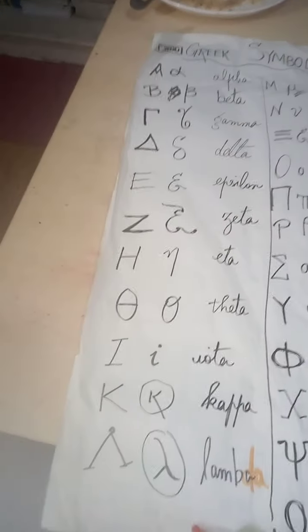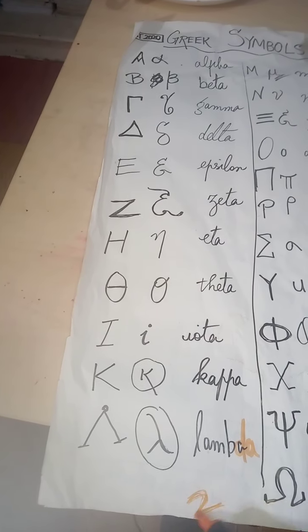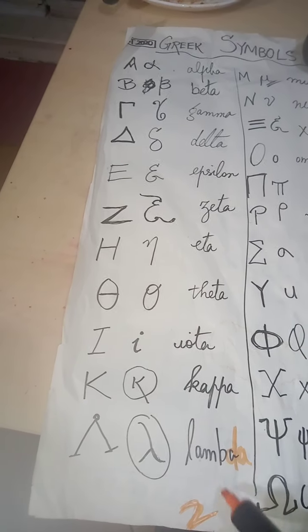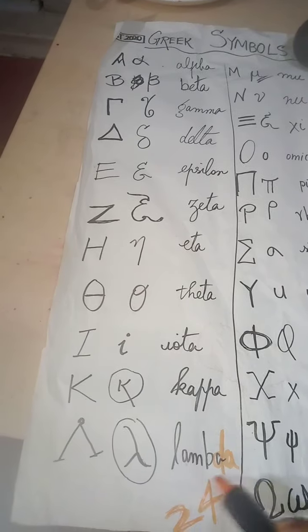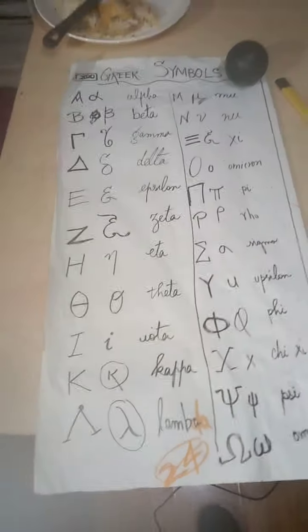So yeah, I was correct. It's 24, as I remembered. I'm glad I was able to remember all of them. There's 24 of them.